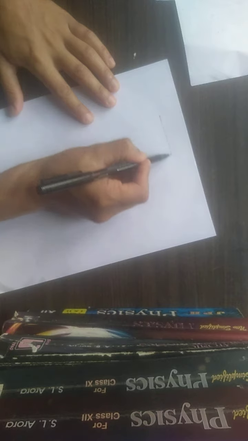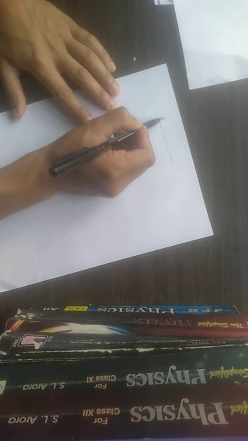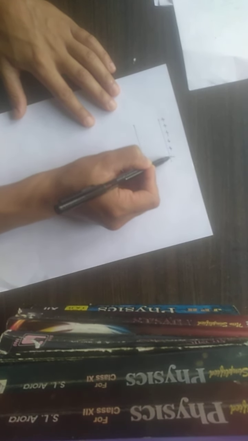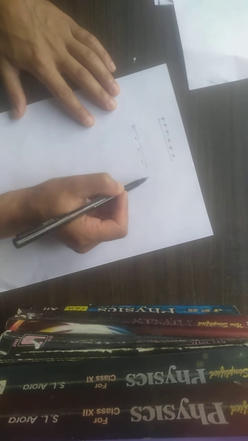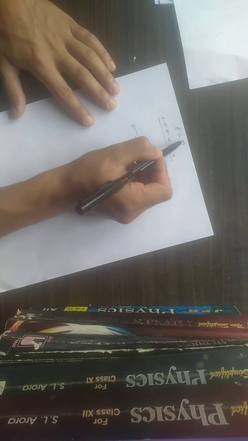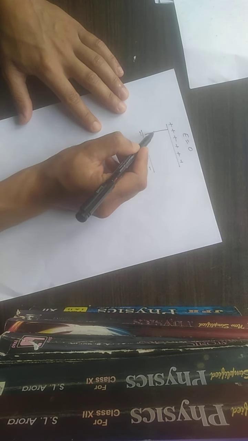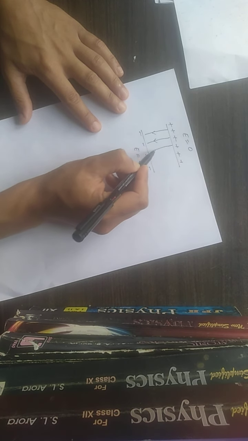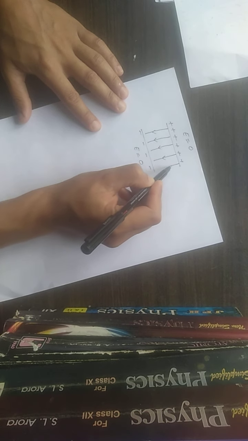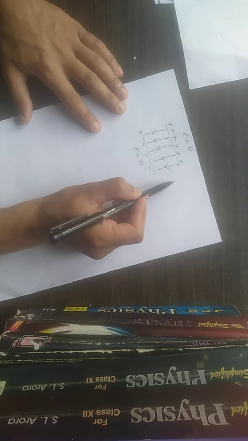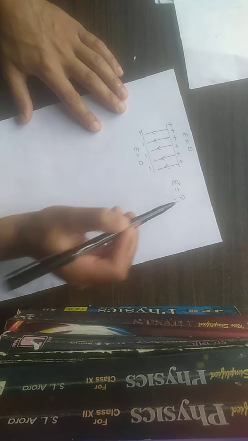So for a system of two charged plates, the electric field will be 0 at this region, and again 0 at this region, but in between, the fields due to the positive and negative plates are along the same direction. So here the electric field will have some value.